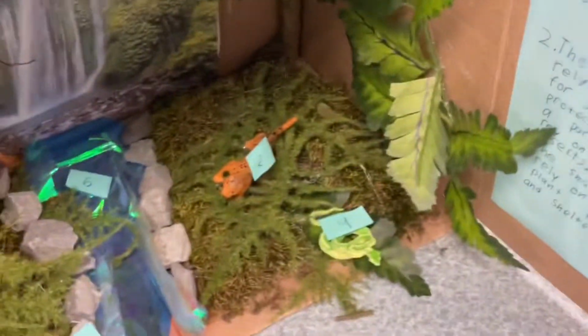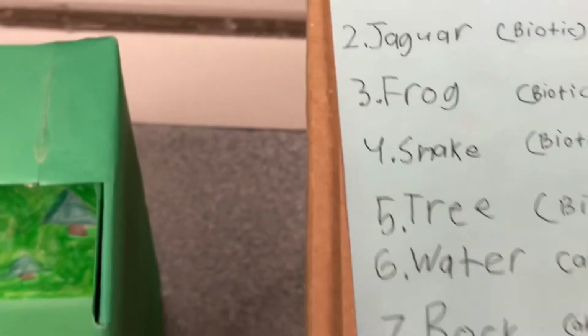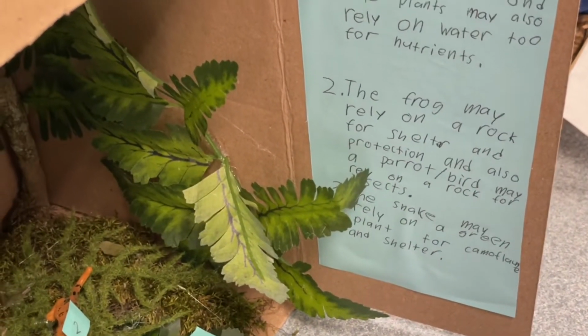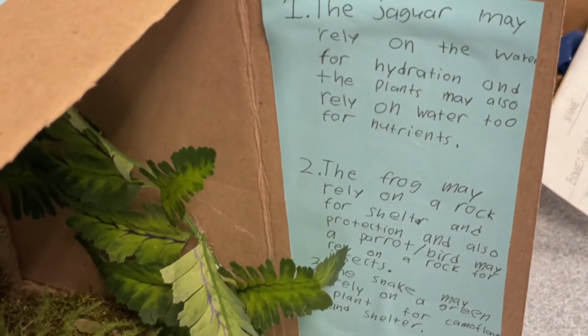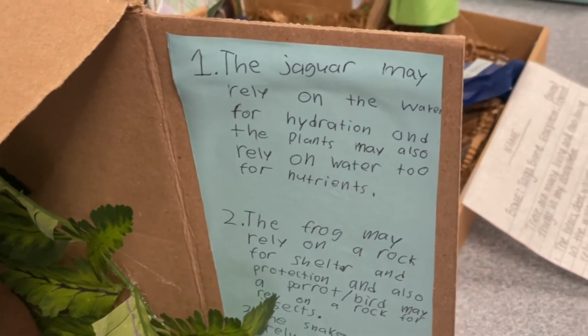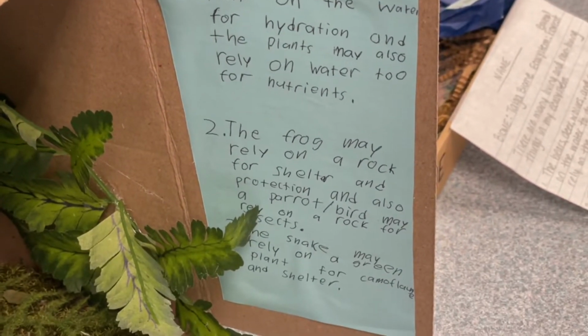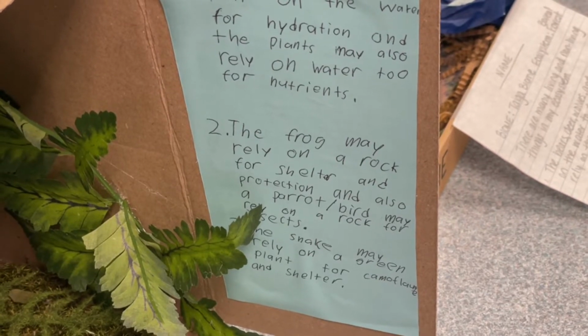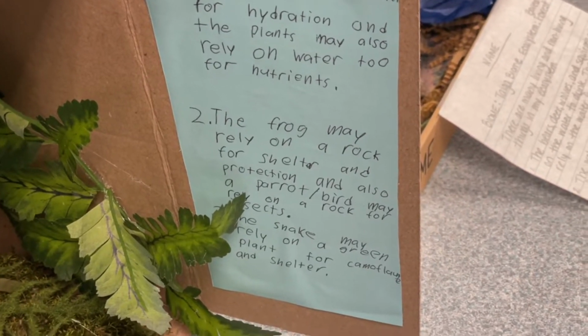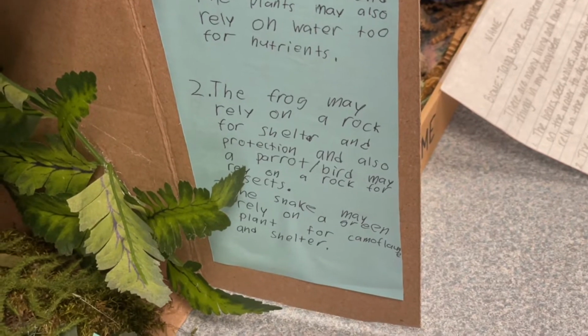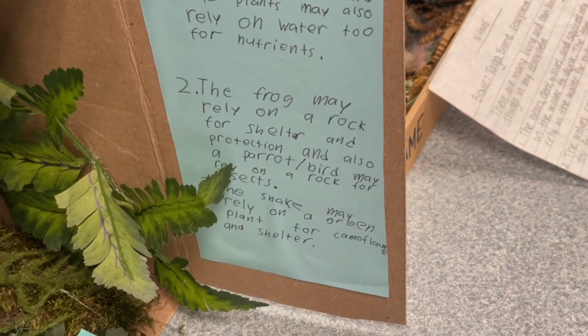He did his paragraph a little bit different, but you can see here everything's biotic or abiotic. He literally went 1, 2, and 3. The jaguar may rely on the water for hydration, and the plants may also rely on water for nutrients. The frog may rely on a rock and shelter for protection, and also a parrot bird may rely on a rock for insects. The snake may rely on a green plant for camouflage and shelter.